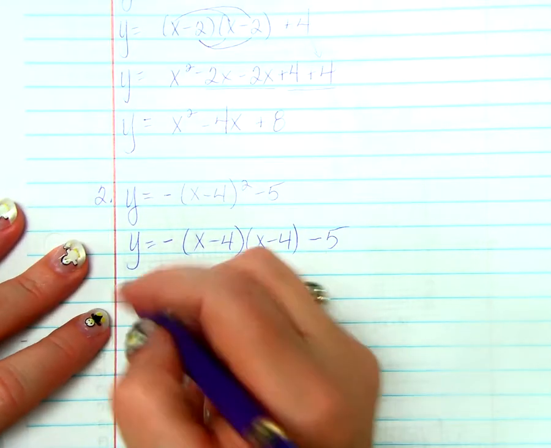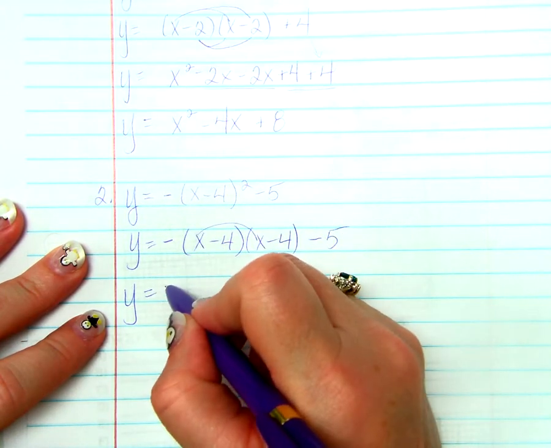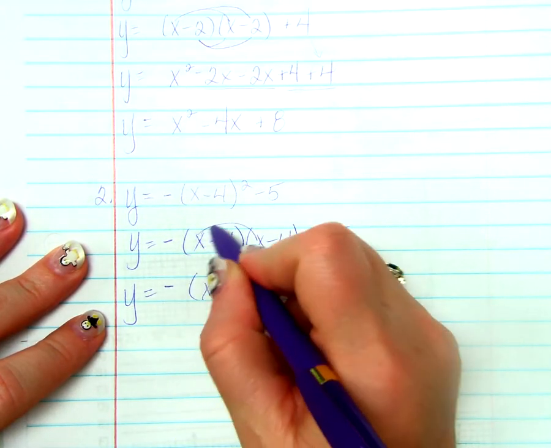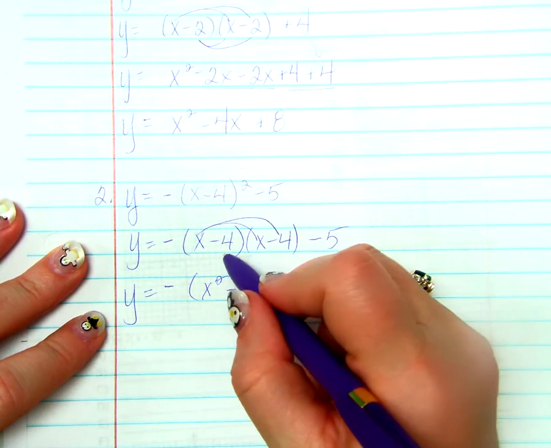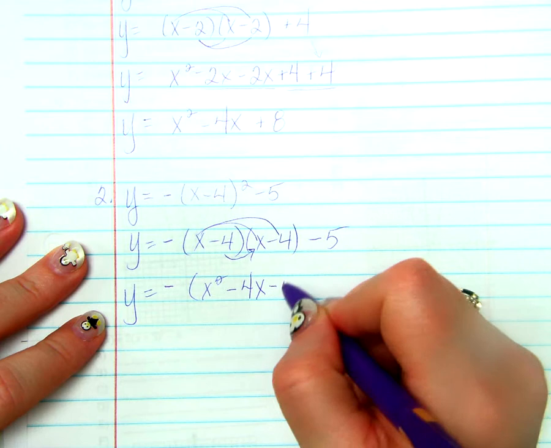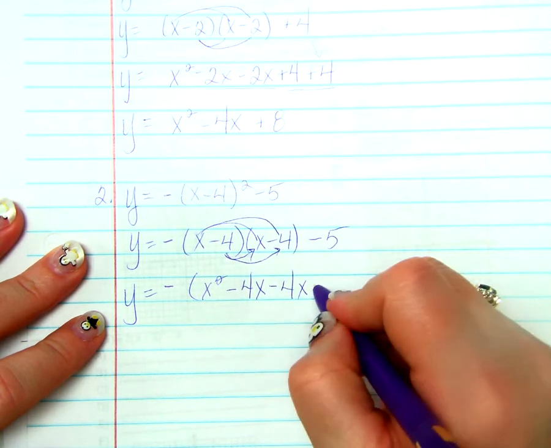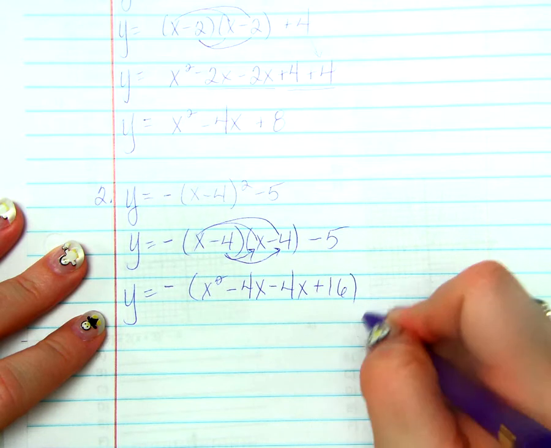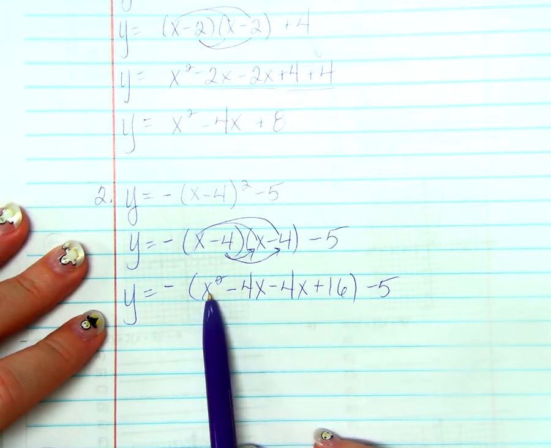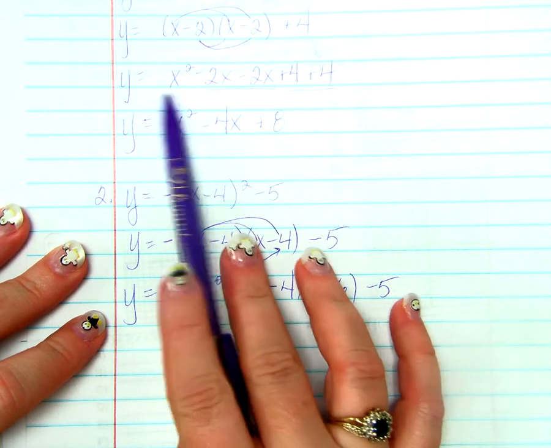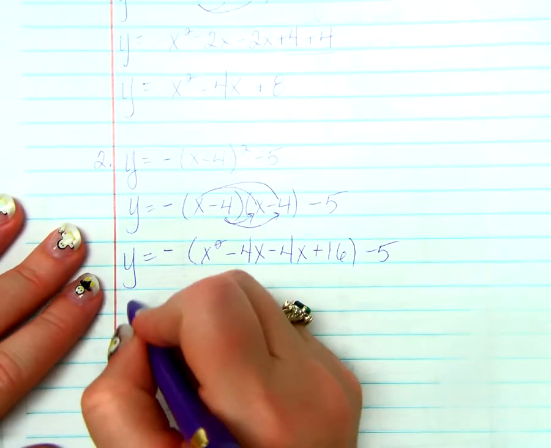Okay. So I need to distribute those two parentheses. X times x, x squared. X times negative 4, negative 4x. This negative 4 times this x, negative 4x. And negative 4 times negative 4, 16, right? Now, that's all still in parentheses because I'm not done with it yet, is it? It's different than last time. Last time everything was done, there was no multiplier. This time there's a multiplier, so we have to simplify inside first.